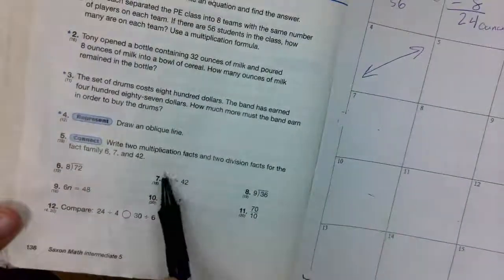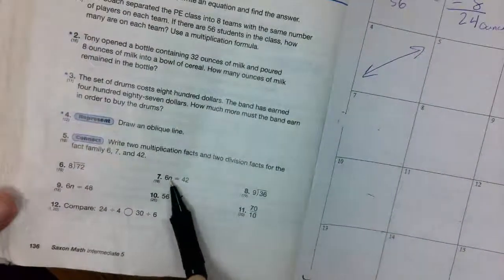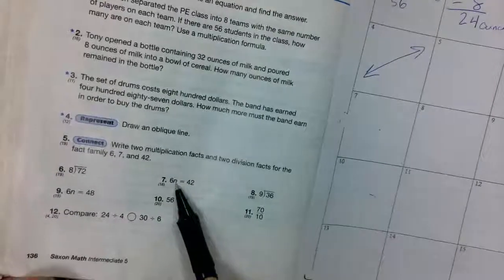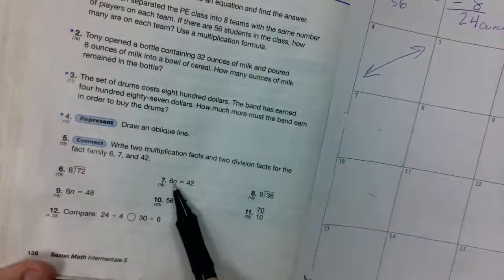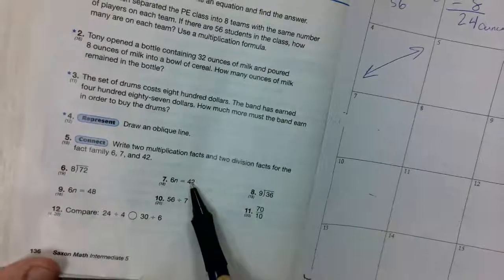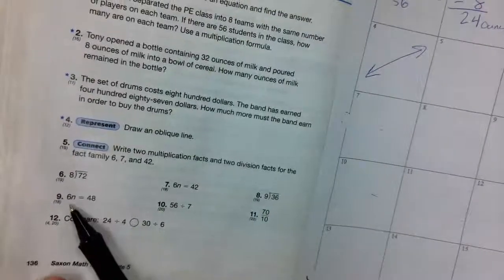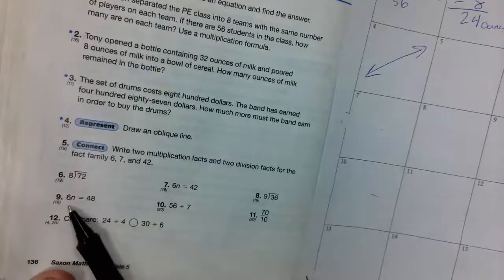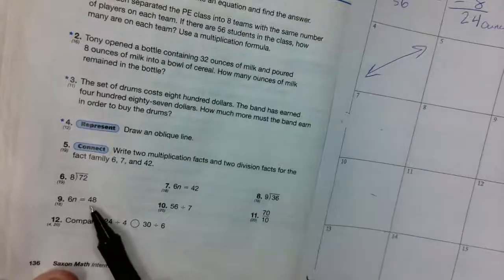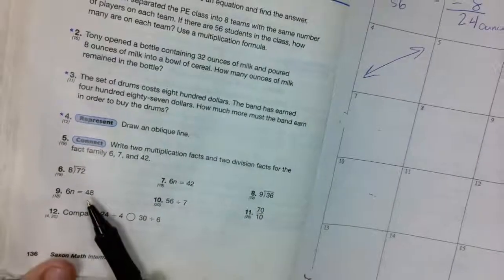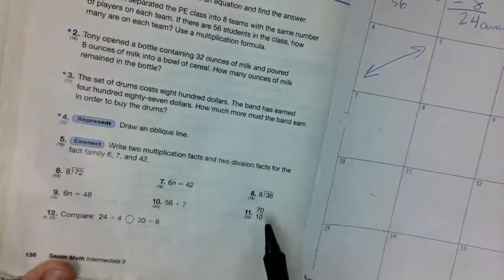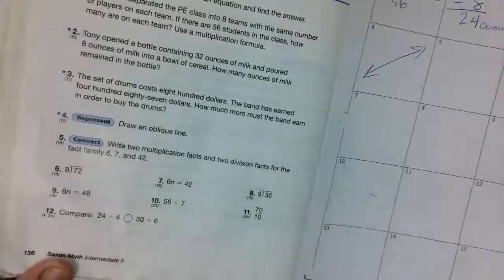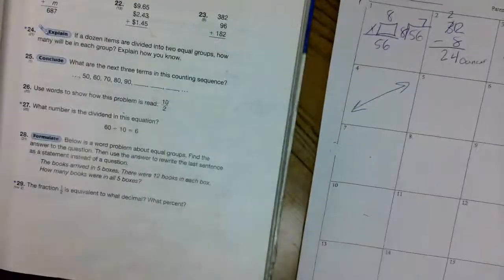All right, all the rest of these, I think you can do them. Don't forget number 7 here. A number next to a letter means multiply. 6 times some number equals 42. A number next to a letter means multiply. 6 times some number equals 48. Okay? This is a division slash. You can set this up with 70 in the box and 10 outside of the box. All right. We're moving on.